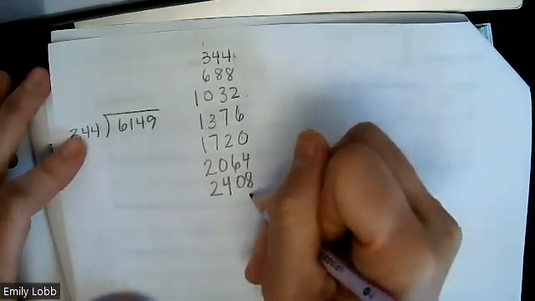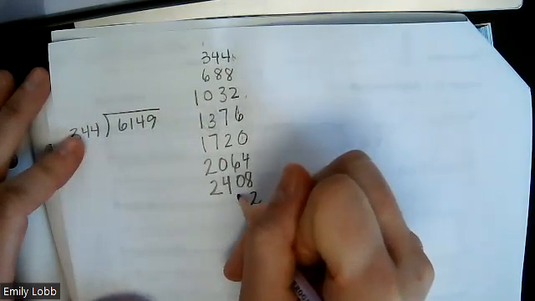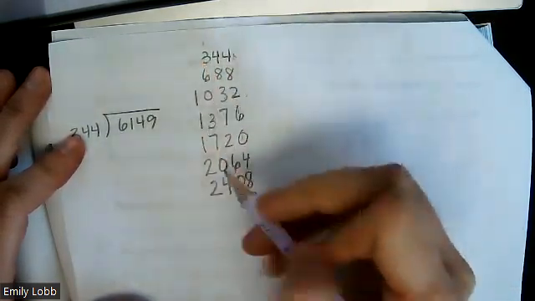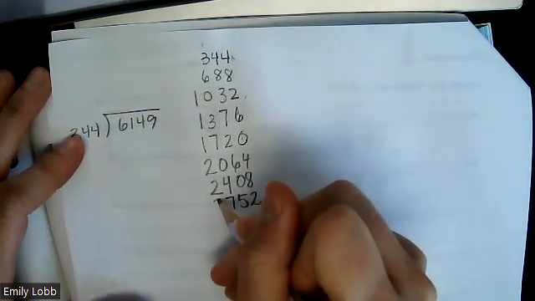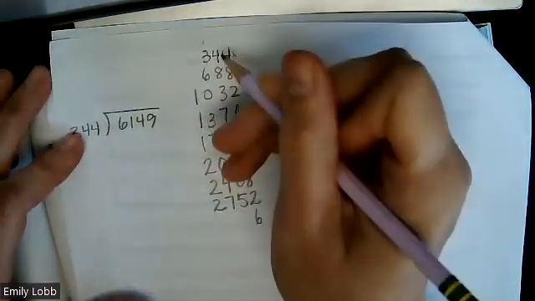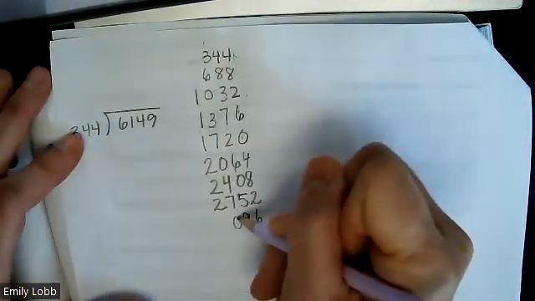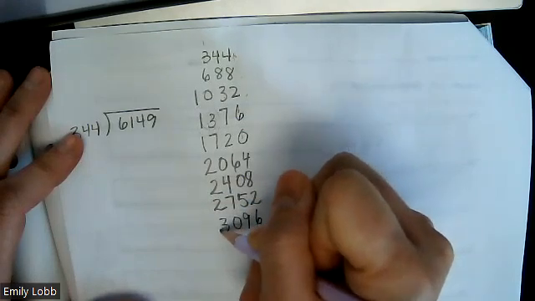4 plus 8 is 12. When I carry the 1, that 4 becomes 5 plus 0, which is 5. 3 plus 4 is 7. And then bring down your 2. 4 plus 2 is 6. 4 plus 5 is 9. 3 plus 7 is 10, which carries this 1, making this a 3.